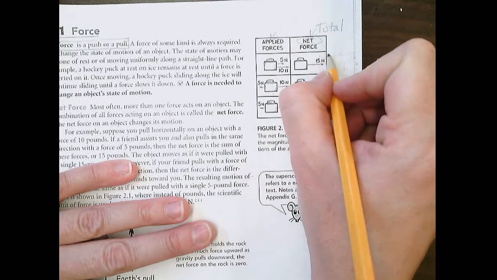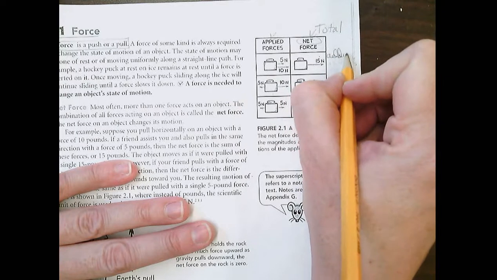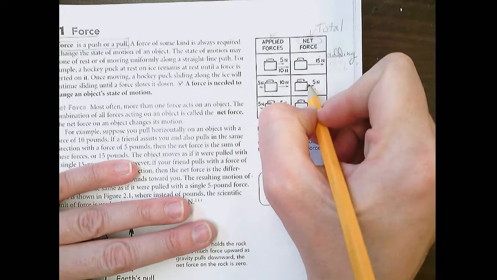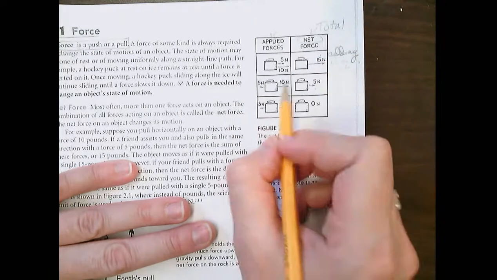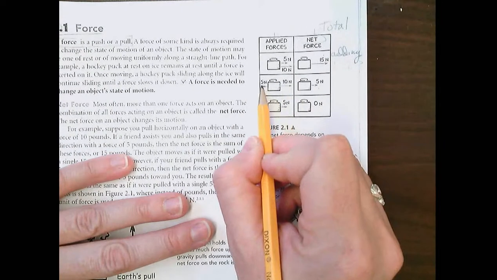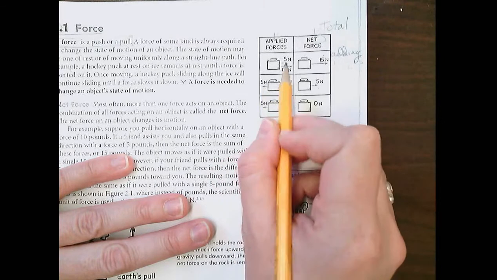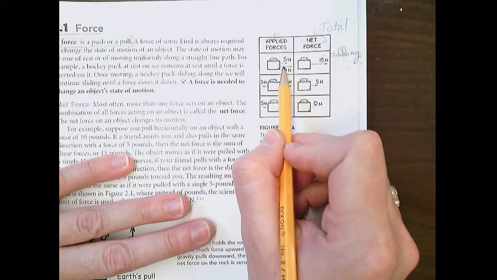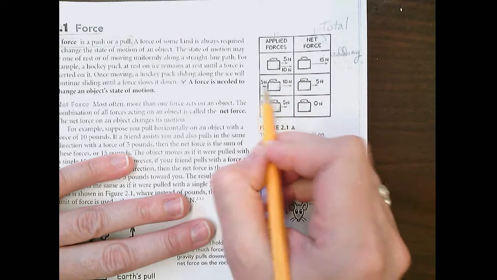All right, so am I adding? All right, looks like I'm adding these up. So 5, 10, 15. Nope. Okay, so I'm not still adding. So 10 and 5, 5 and 10, what's different? All right, these two are in the same direction, but these two are in opposite directions.